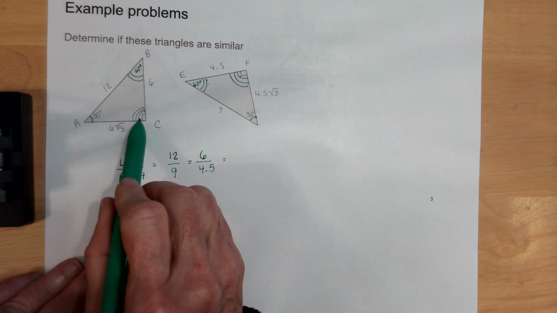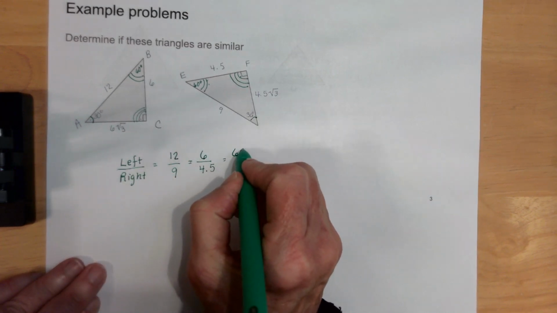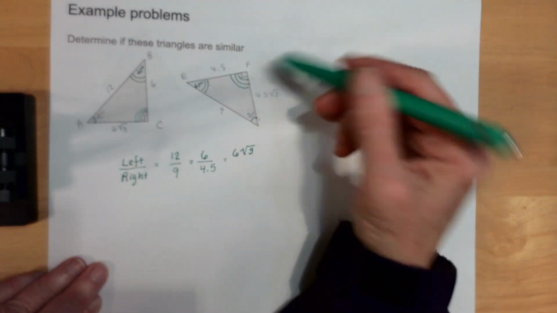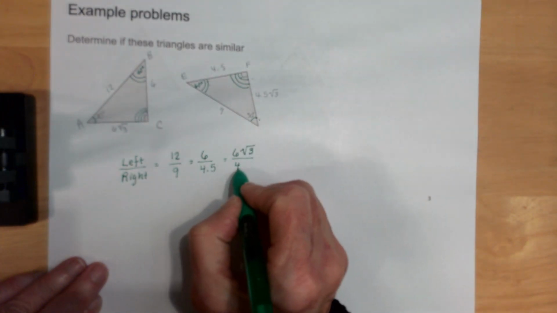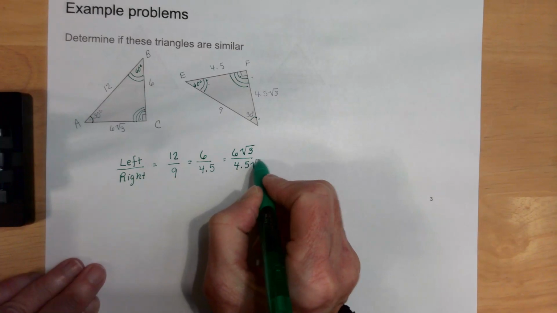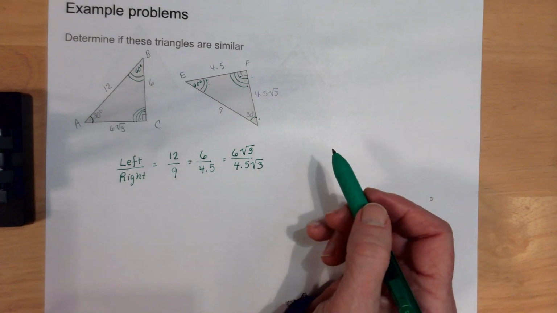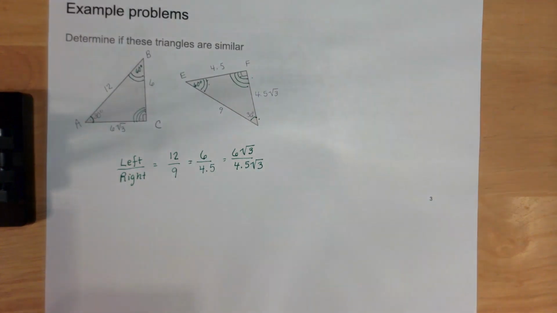Between a 1 and a 3, I have a 6 square root of 3. Between the 1 and the 3 on this one, I have a 4.5 square root of 3. So you could reduce them down, or you could make a decimal value out of each and compare it.